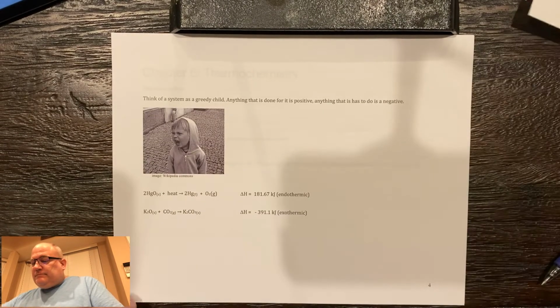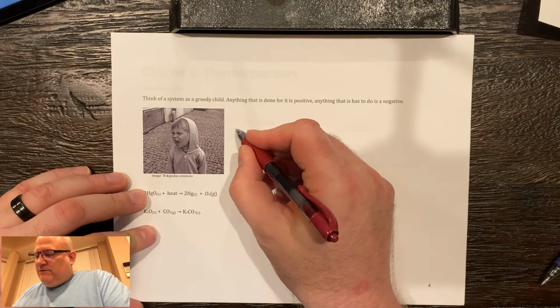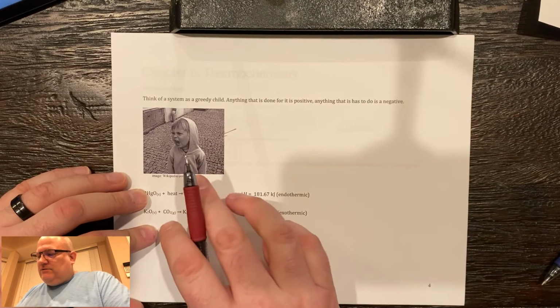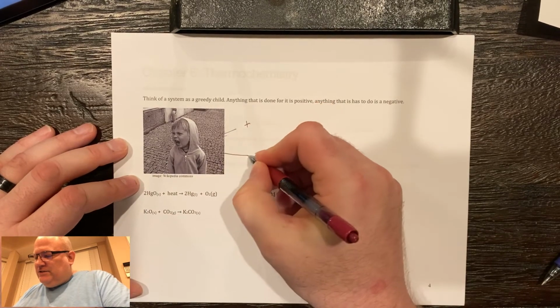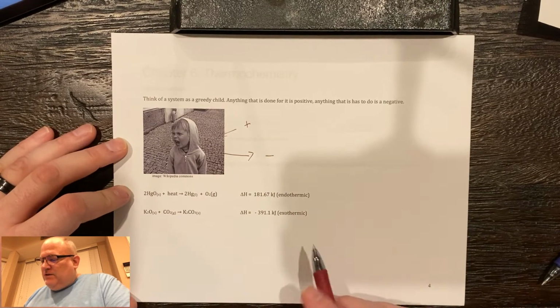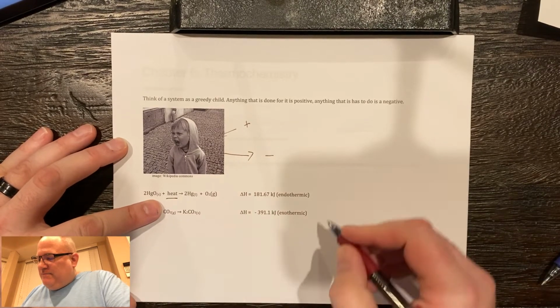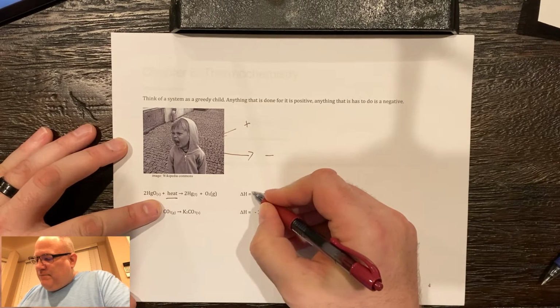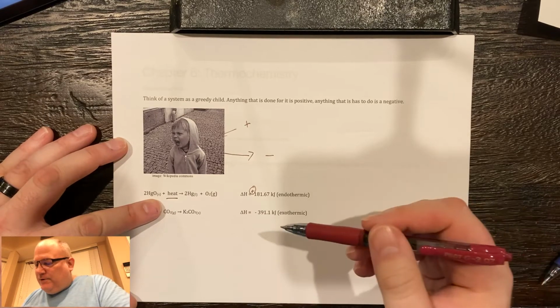Now, one of my favorite diagrams ever. I always think of the system, whenever we're dealing with this, as the greedy child. Anything you do for it is positive, anything that it has to do is negative. So if we take a look at actual equations here, you can take a look at this equation right here where heat is being inputted in. That means that our change in enthalpy will be a positive value. And again, positive just indicates that energy is being inputted.